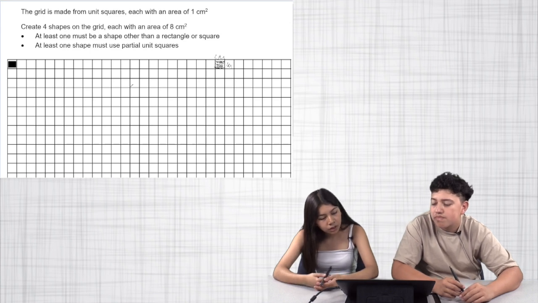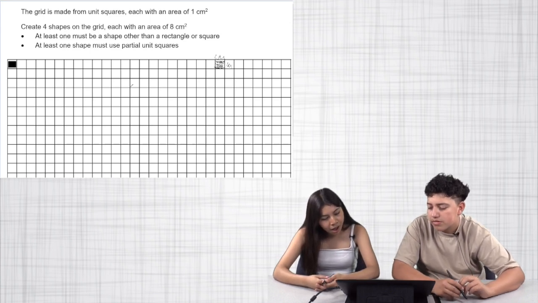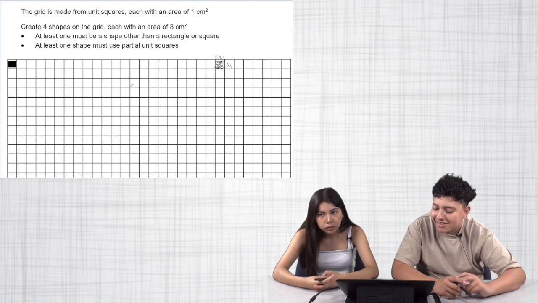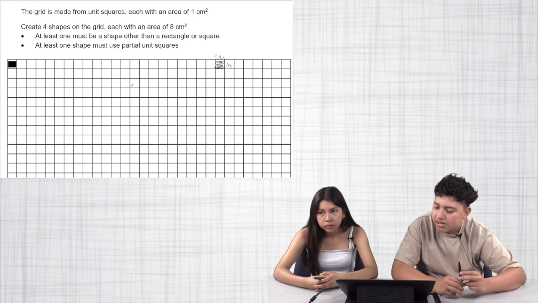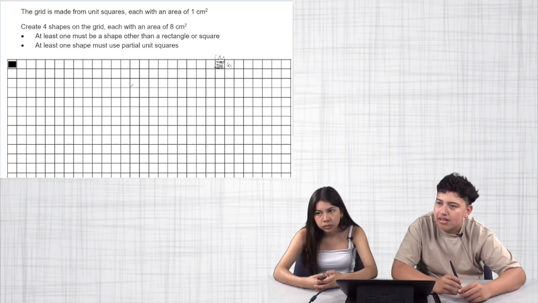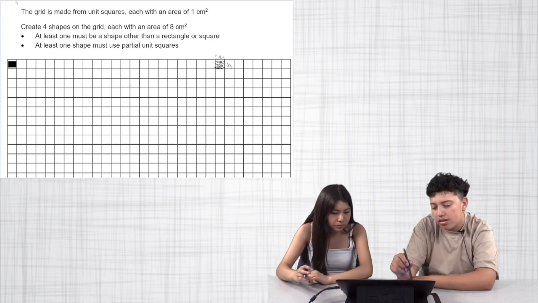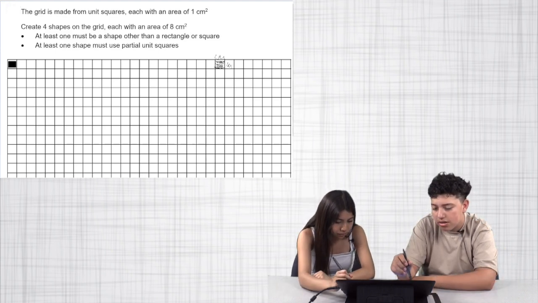And what else? What does this first bullet mean? It has to be a shape other than a rectangle or a square. Yeah, just one of them. So you could have like 3 rectangles and one shape that's not a rectangle. Okay, go ahead. Work together and let me know when you're done.